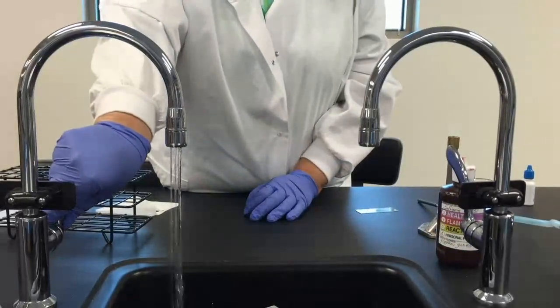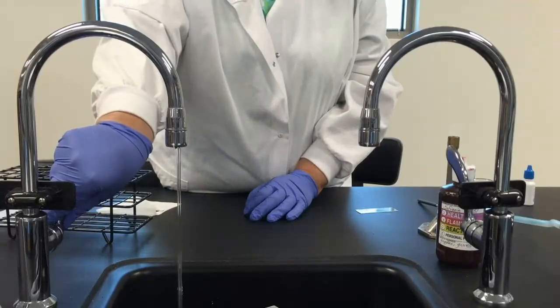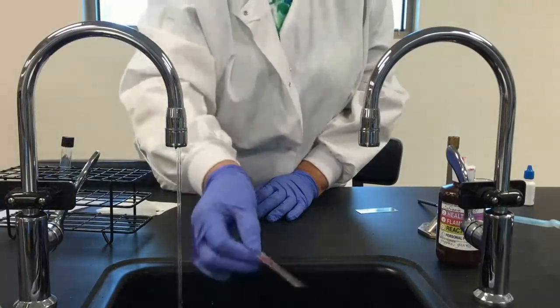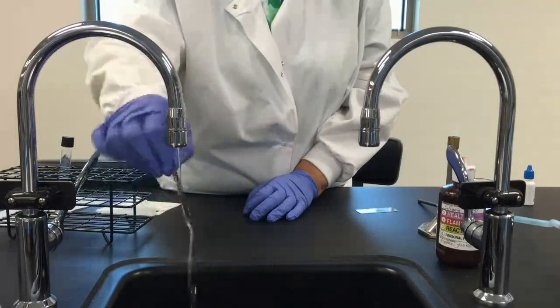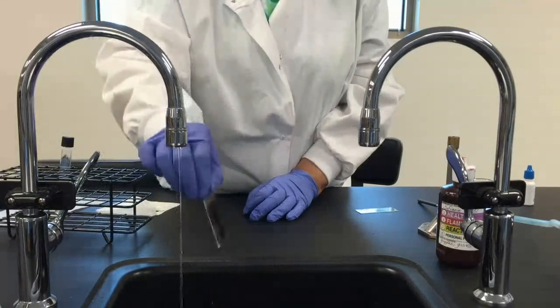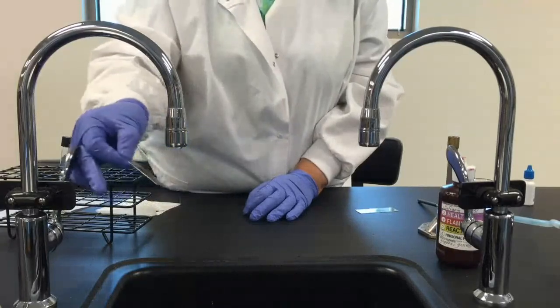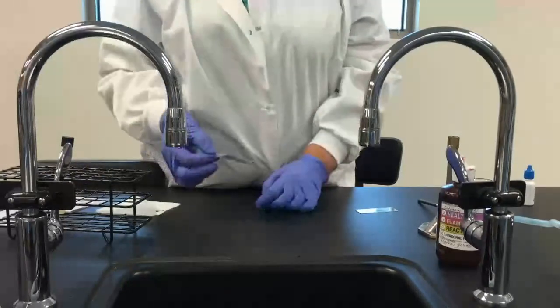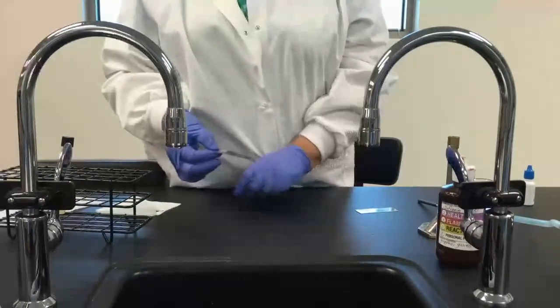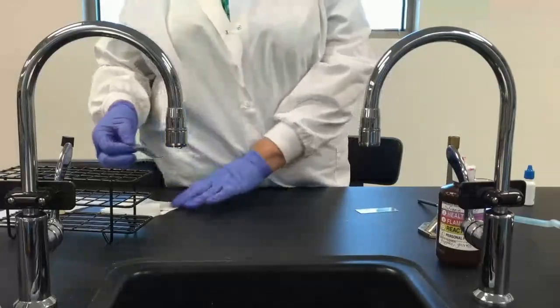Then we'll pick the slides up one at a time, give them a quick rinse. You can use your clothespin for that, or just do it by hand like Renee is doing. Give the slides a quick rinse, blot them dry with your bibulous paper, and you're ready to view. And I will add some photos of what capsule slides look like at the end of this video. All right, you guys, thanks for watching.